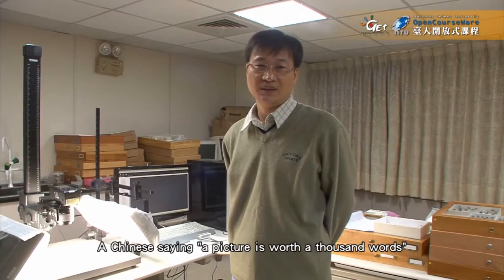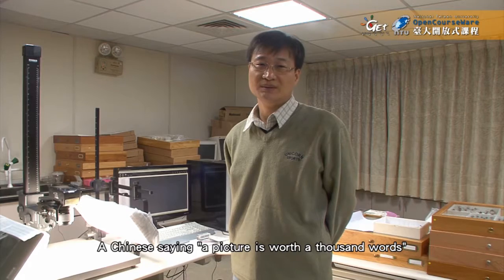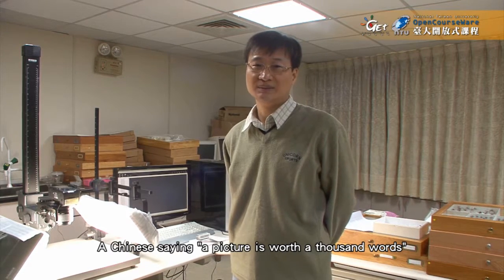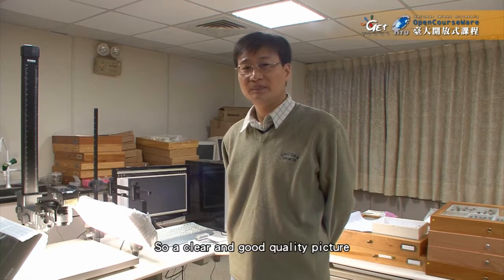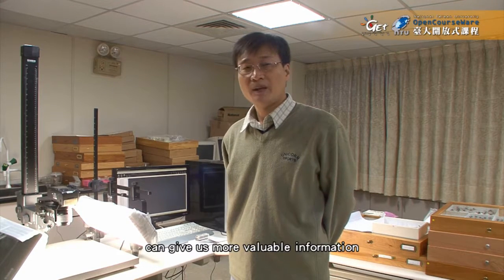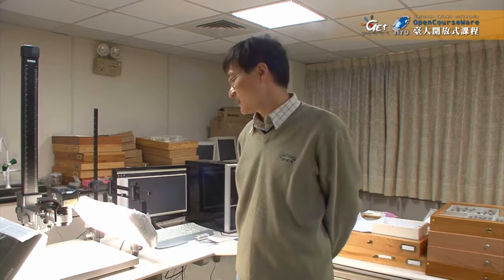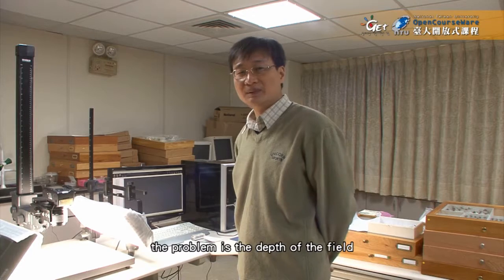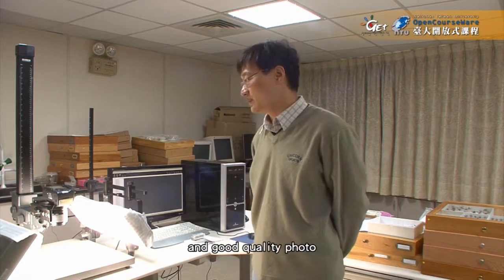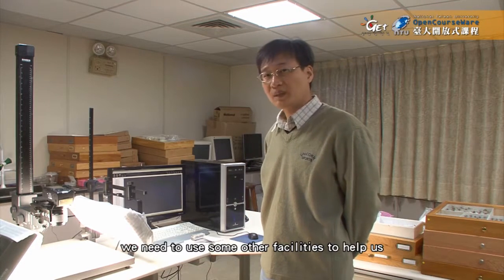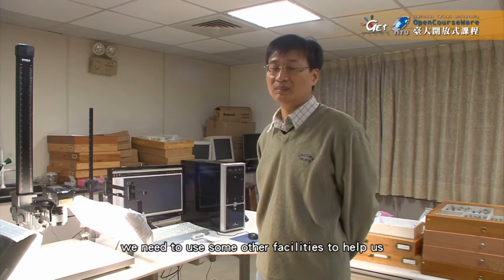A Chinese saying: a picture is worth more than 1,000 words. A clear and good quality picture can give more valuable information. For insects, the problem is the depth of field, so if we need to get a clear and good quality photo, we need to use some other facility to help us.